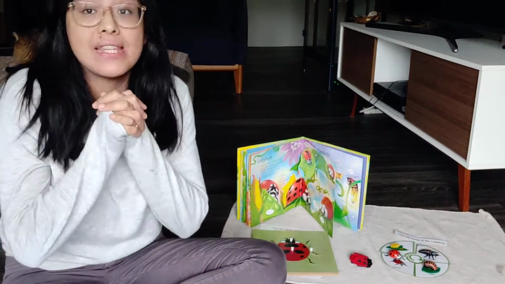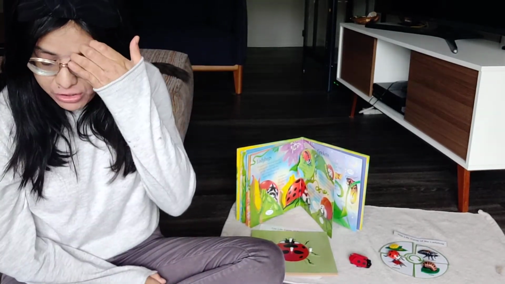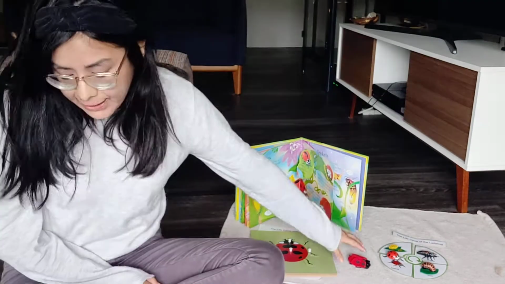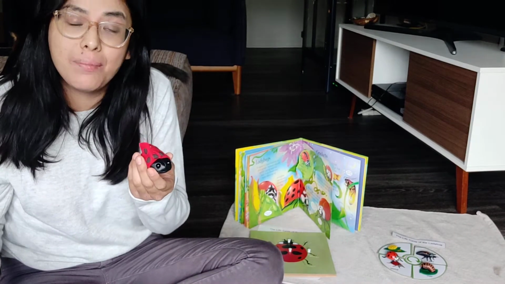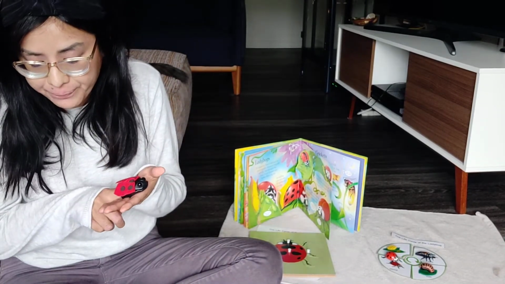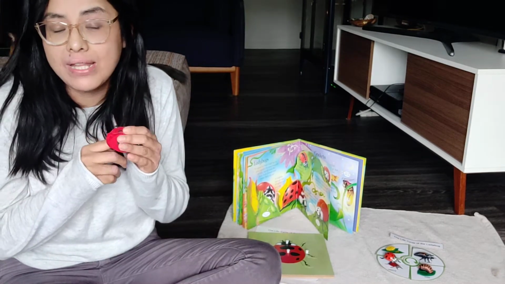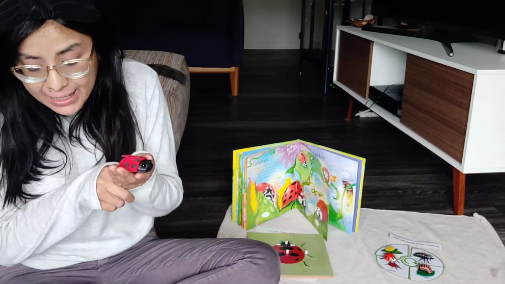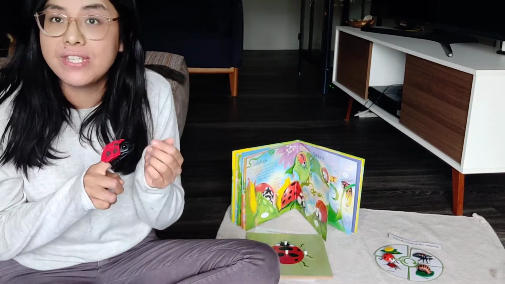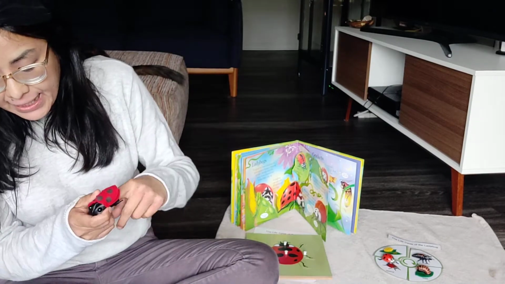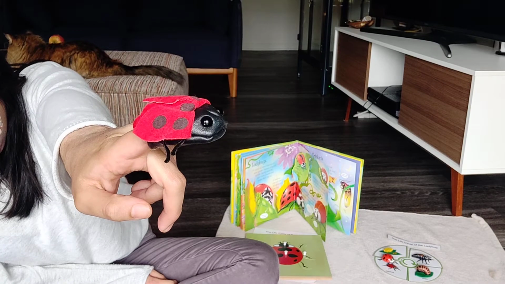Did you know when it gets really, really cold, when temperatures drop below 55 degrees in the wintertime, the ladybug goes through diapause, which is like hibernation? We talked about that before. They can go into diapause for up to 9 months. But once the temperature reaches above 55 degrees, they can fly again and begin their search for food.